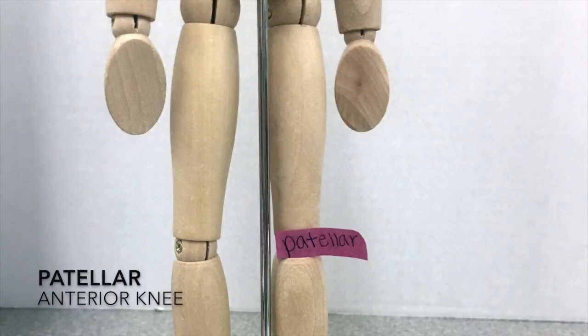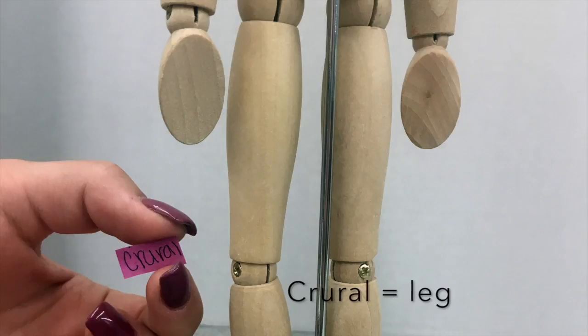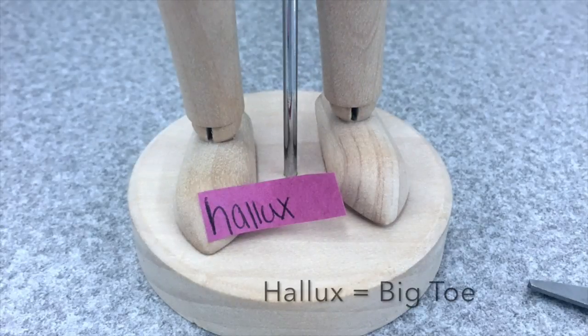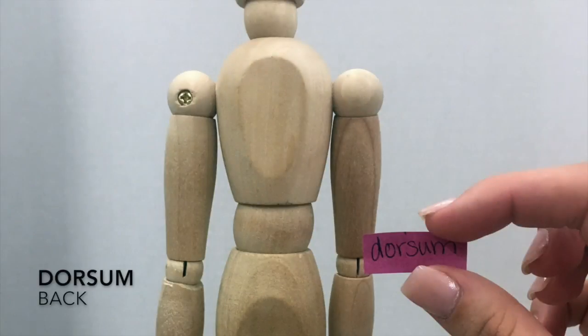Your patellar is your anterior knee, and your leg is referred to as your crural. Your tarsal is your ankle, and the hallux is your big toe. The occipital is the base of the skull, and the dorsum is your back.